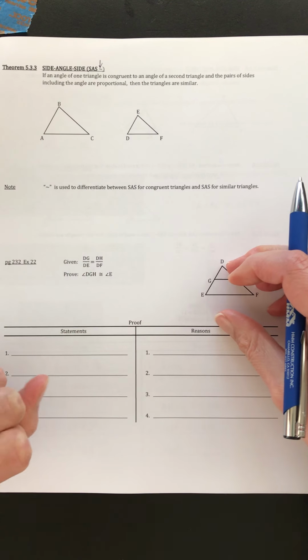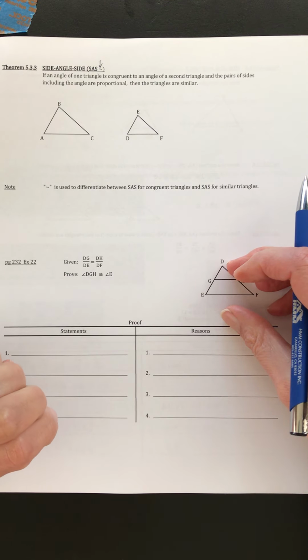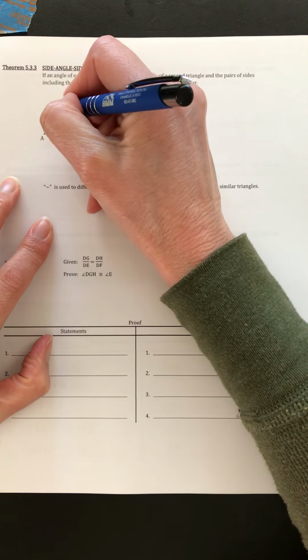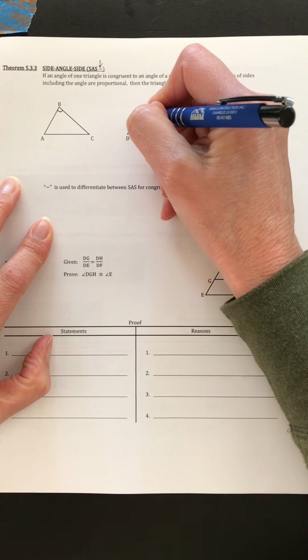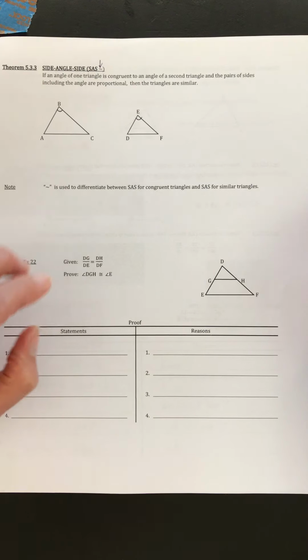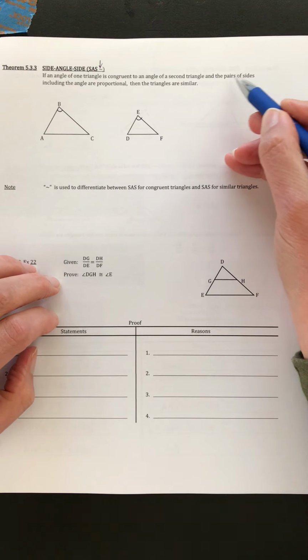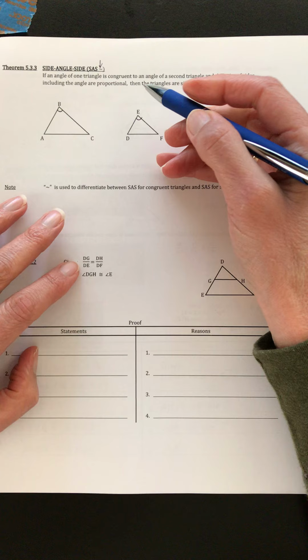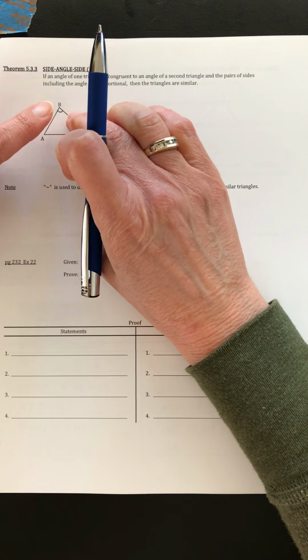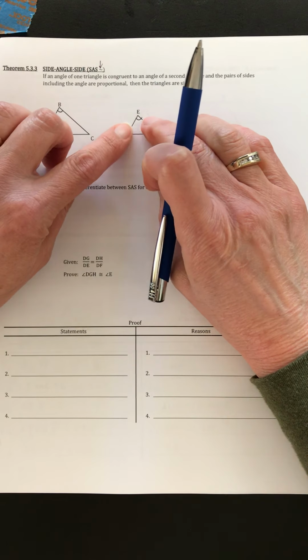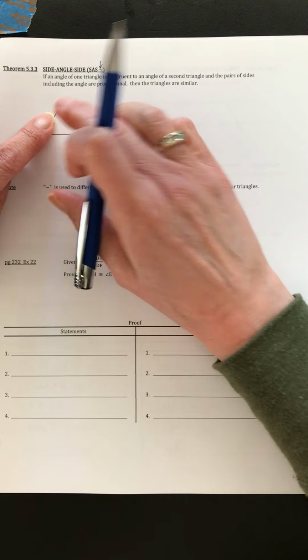So let's read it. If an angle of one triangle is congruent to an angle of a second triangle, so let's just go ahead and say this angle with this angle, and the pairs of sides including the angle are proportional, then the triangles are similar. So they say the pairs of sides including the angle, meaning they want the pairs on the opposite sides of the angles, the part that includes that angle.